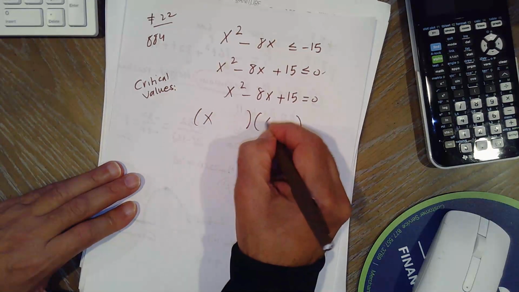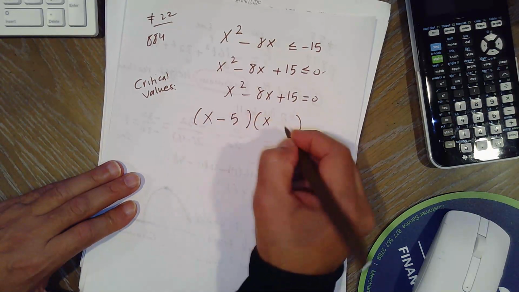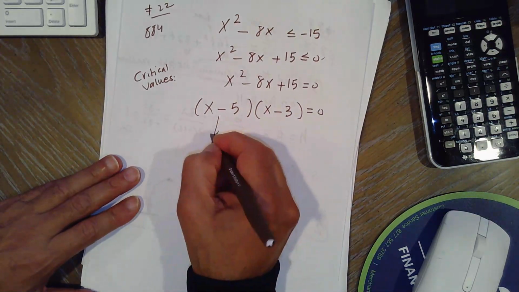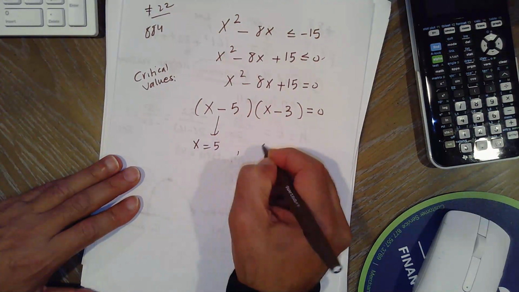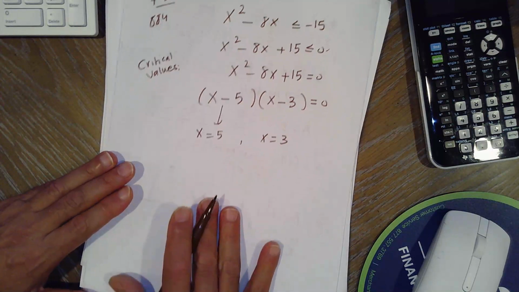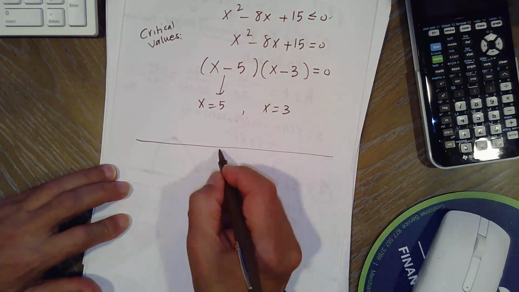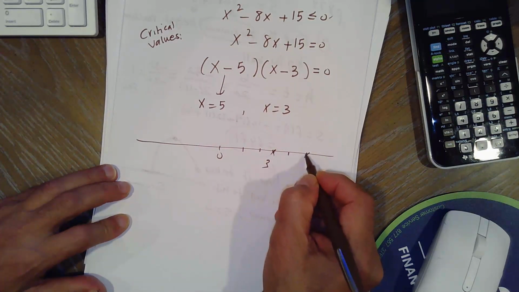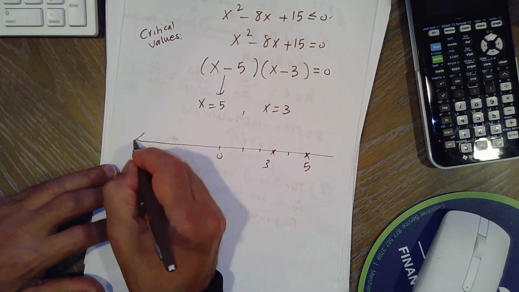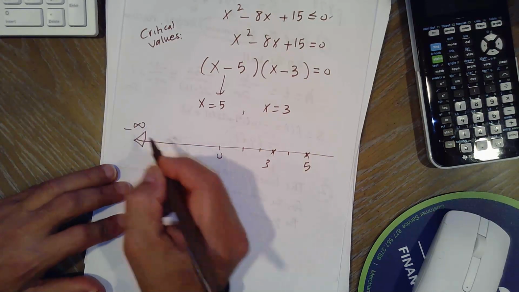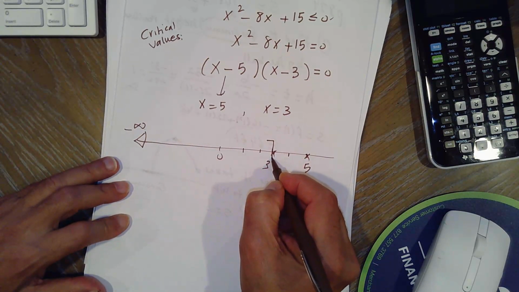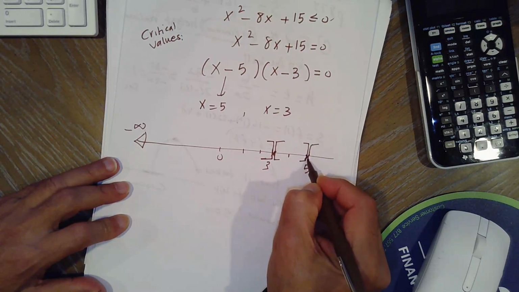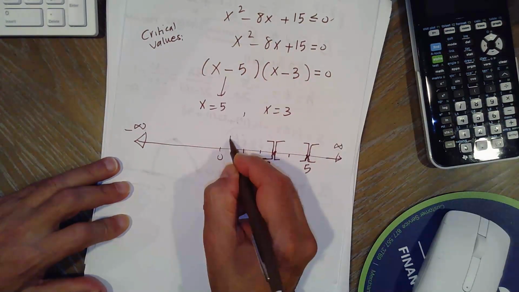A product of 15 and a sum of negative 8: negative 5 and negative 3. So the critical values are 5 and 3. We're going to plot those values on the number line. Since each one of them appears one time, we can assume the solution intervals will alternate. The first interval starts at negative infinity and ends at 3, including 3, then from 3 to 5, then from 5 all the way to infinity.